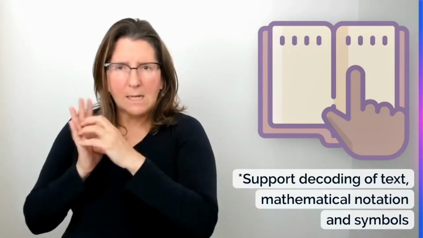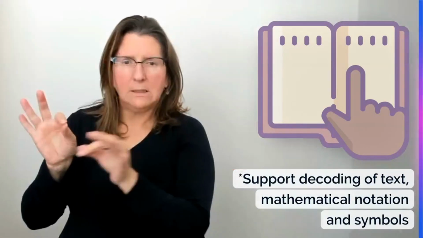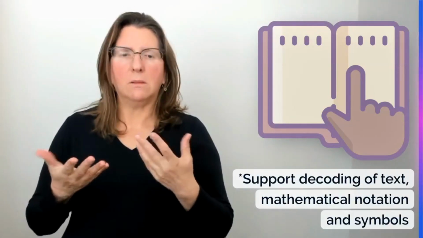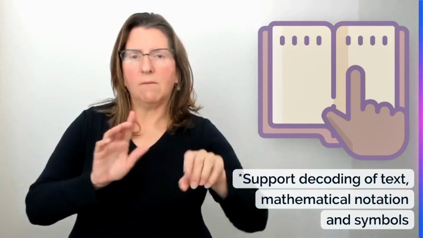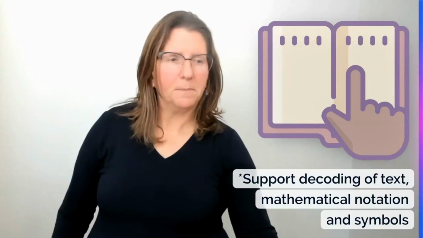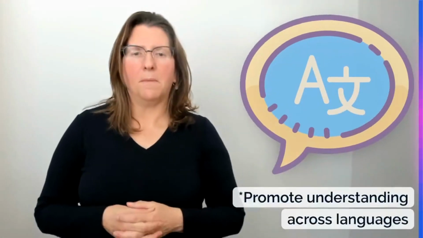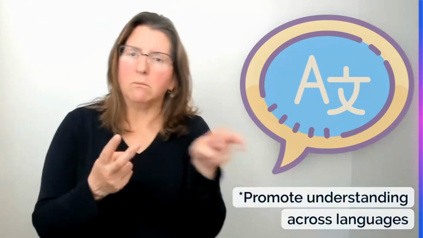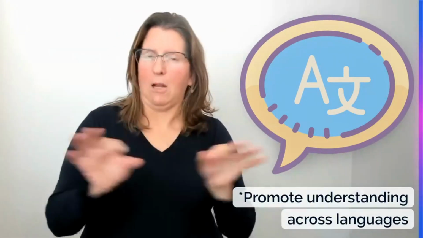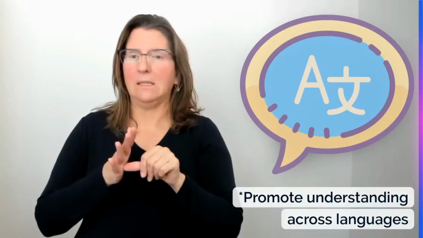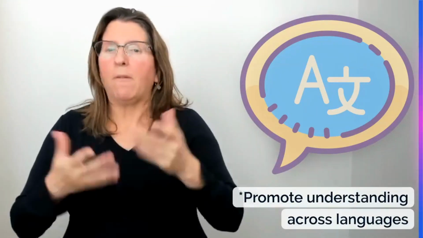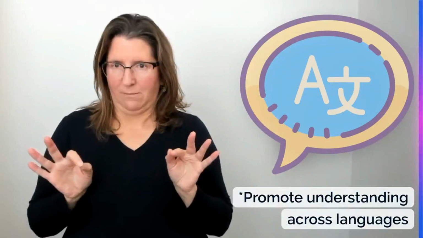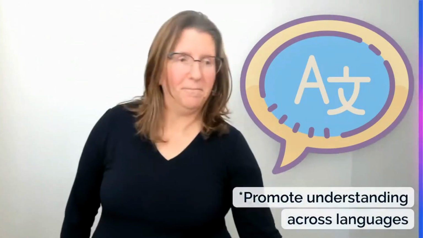This can support the child in decoding text, mathematical formula, notation, and symbols. We can promote understanding across languages. I know I am repeating myself, but still, I want to emphasize this should only be done for students who have minimal fluency in an L1.